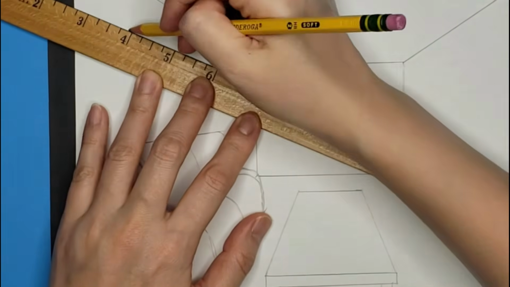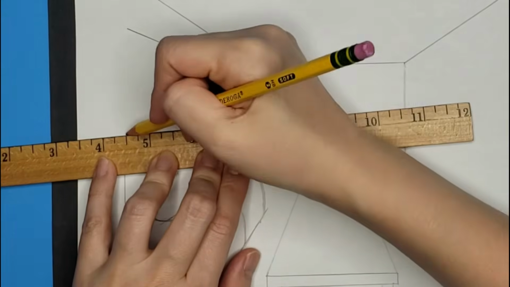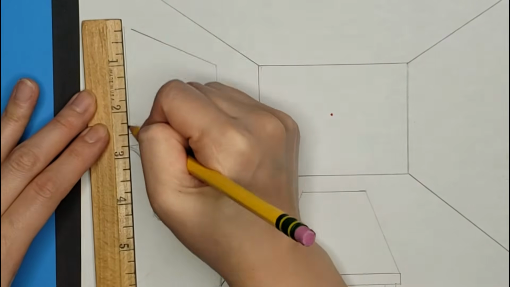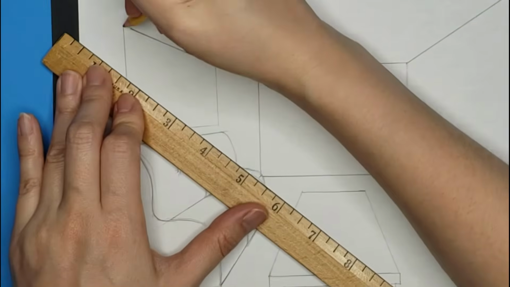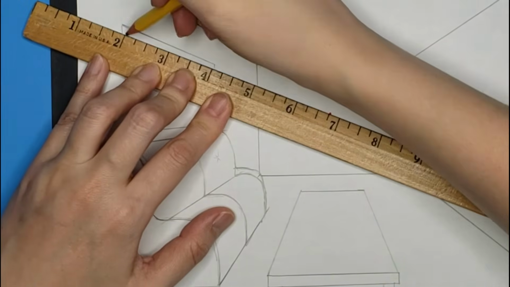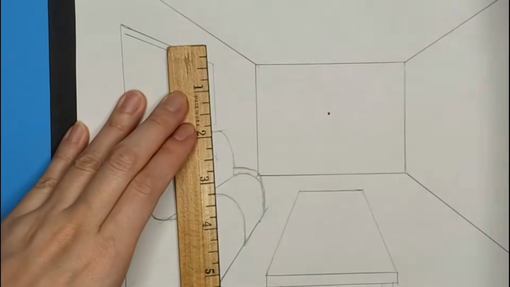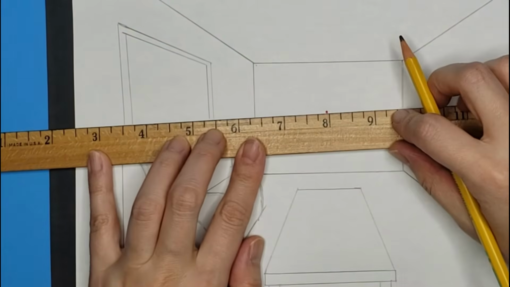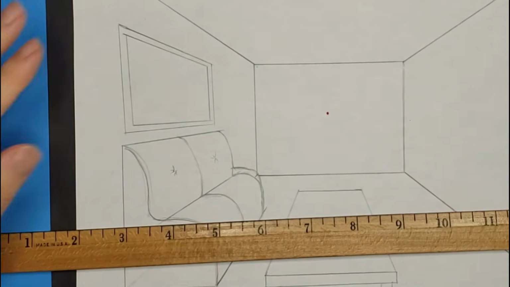This time I'm going to add a picture frame above the couch. And again, you should line up your ruler to your vanishing point and draw lines and draw the size of the frame that you want to have. So any of the vertical lines should be parallel to the edge of the paper.